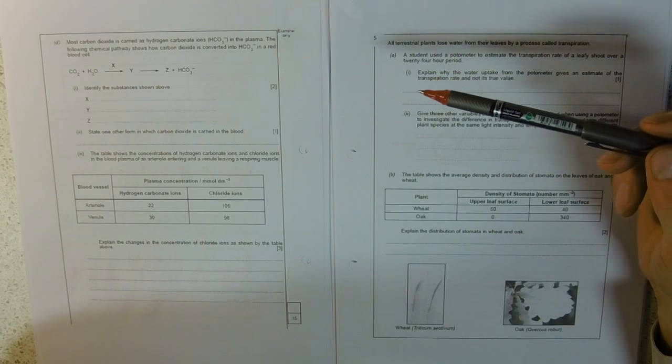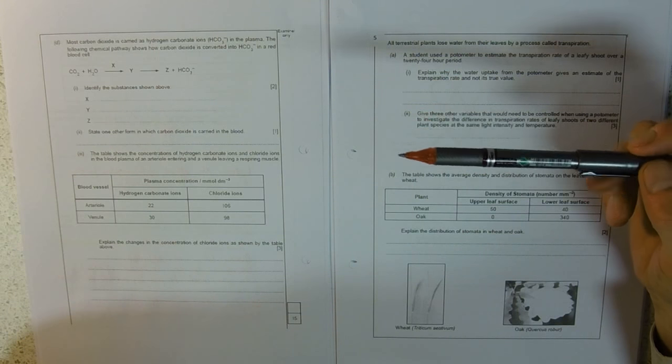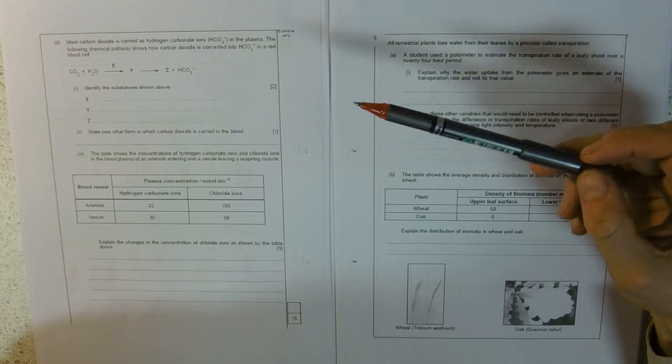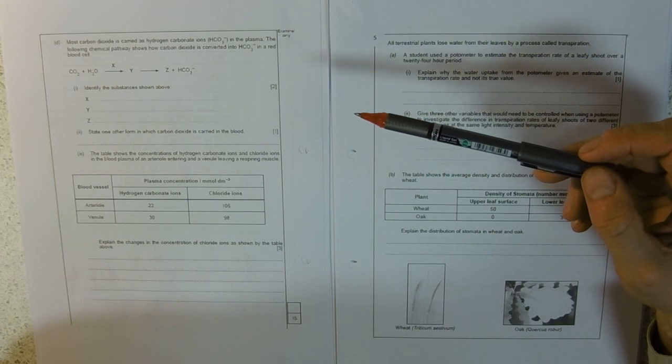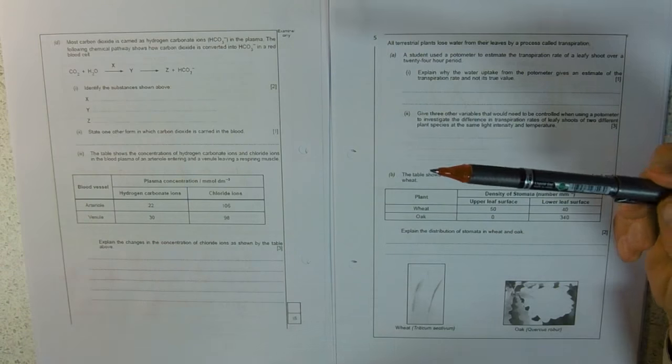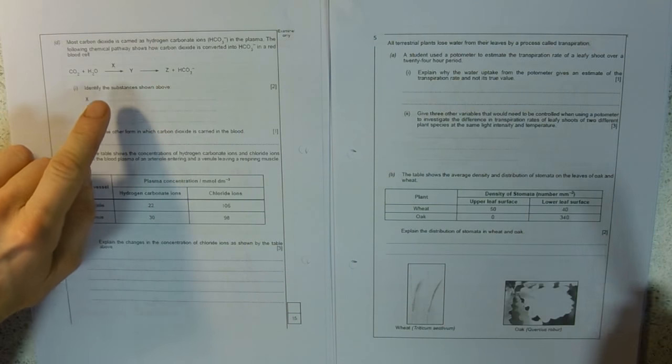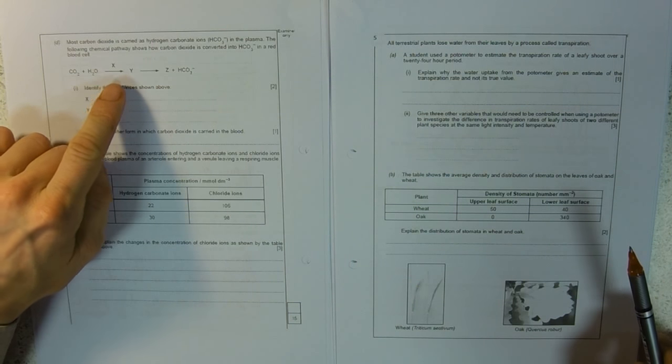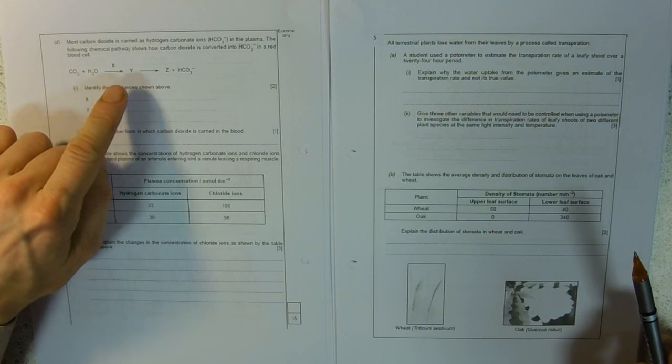Most carbon dioxide is carried as hydrogen carbonate ions in the plasma, and here's a chemical pathway that's in your notes, in the revision notes, on the slides, in the textbook, and you should know some of these things, especially the enzyme here. So we've got X over the arrow, so that indicates something is helping this reaction or propelling this reaction.